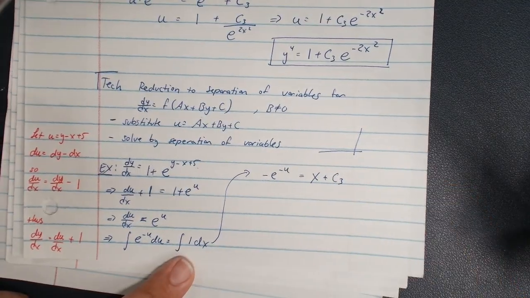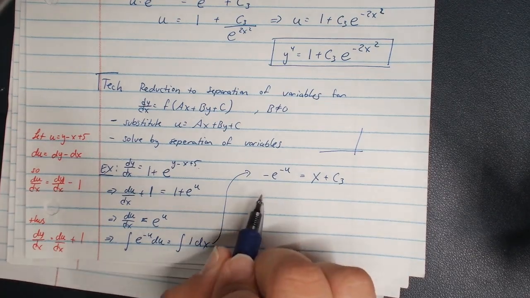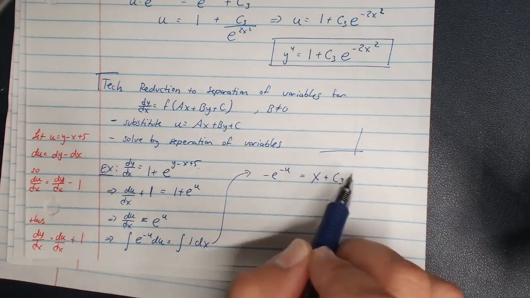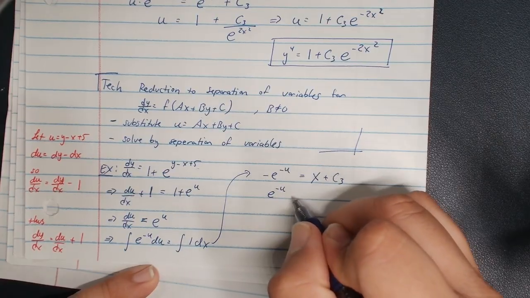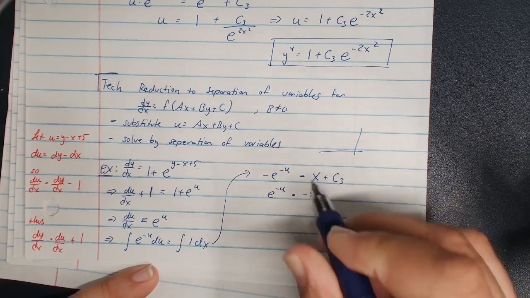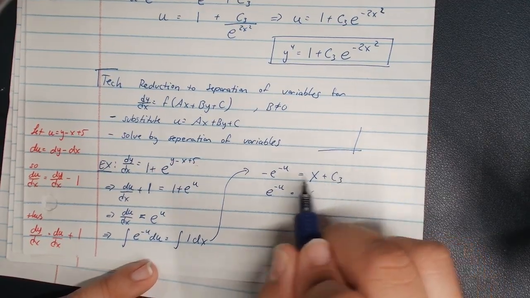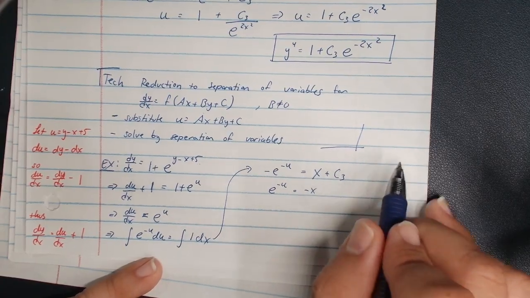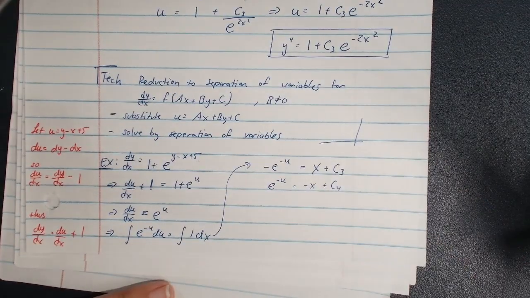Now I'm trying to isolate my u, so I can take my negative and divide across by -1. So this would be e^(-u) = -x, and then if I take this constant and divide by a negative, it becomes the negative of that constant. But you know what the negative of a constant is? It's another constant. So I'll call that one c4, so -x + c4.